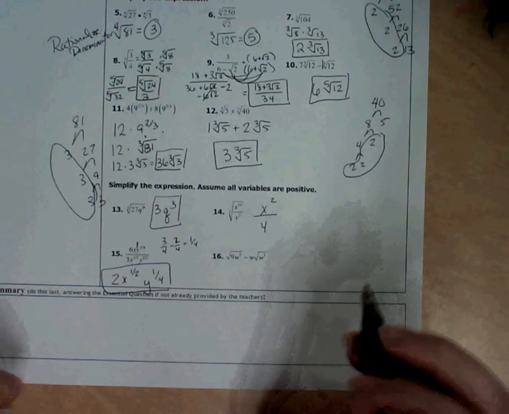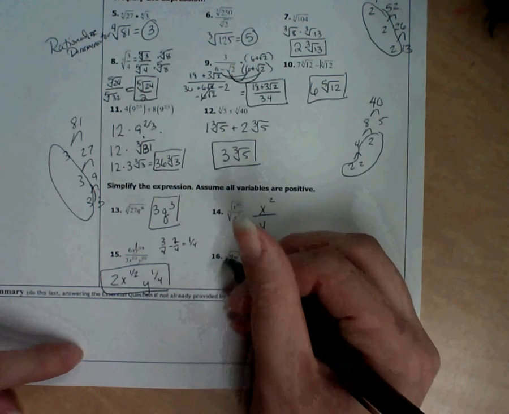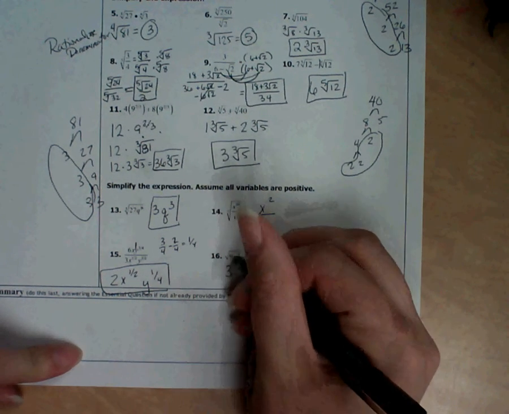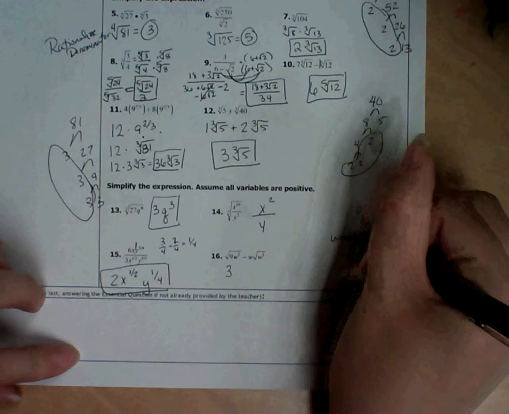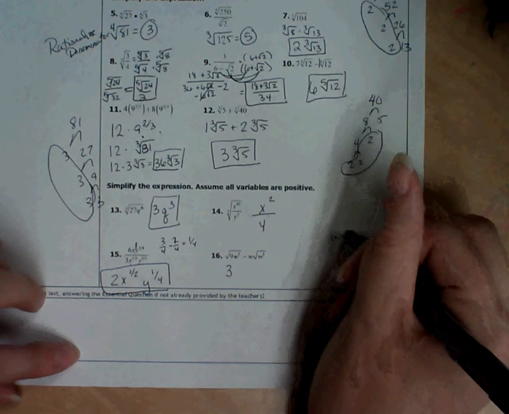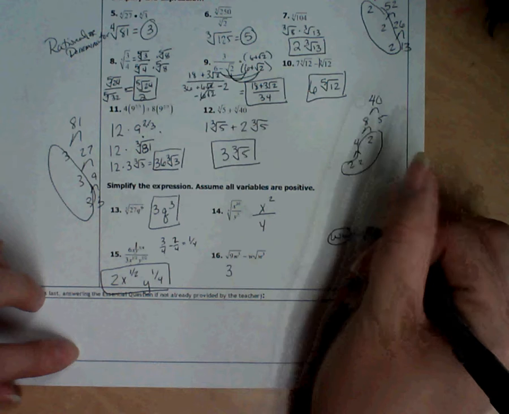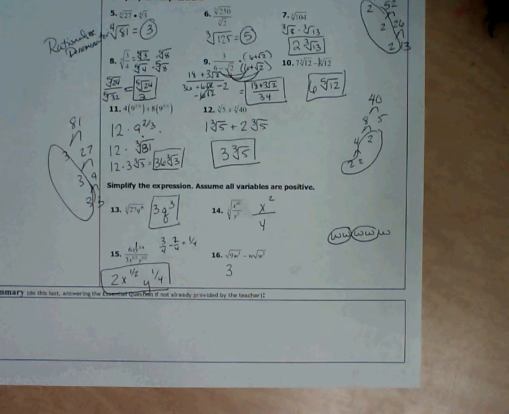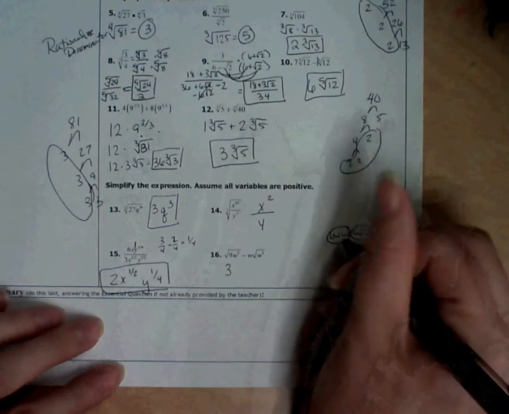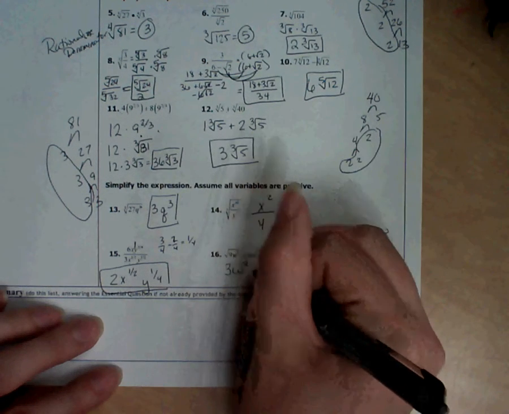Number 16, okay, so we know the square root of 9 is 3. Now w to the 5th means that there are 5 w's underneath that square root symbol. And it's a square root, so I know I need to have 2 of something to be able to come out. So I have 2 sets of 2 w's. So I'm going to have w times w, which is w squared, and I'm still leaving a w inside the square root.